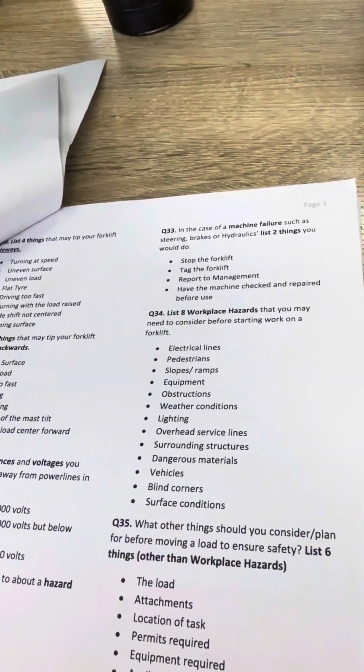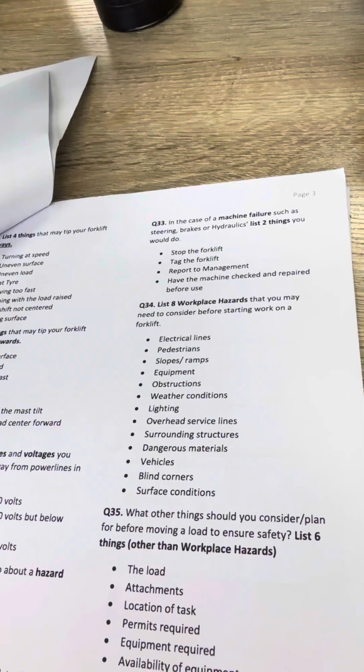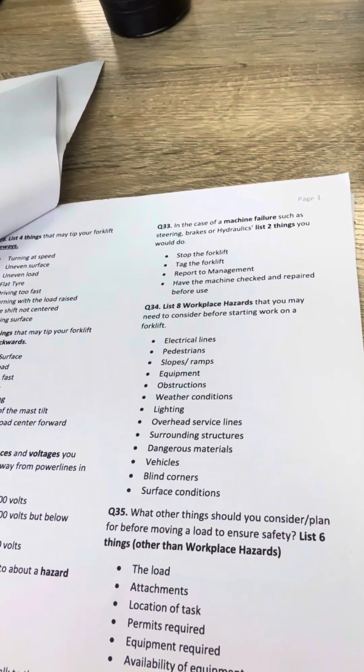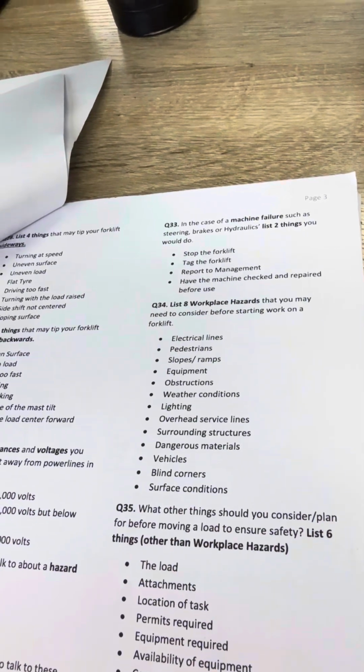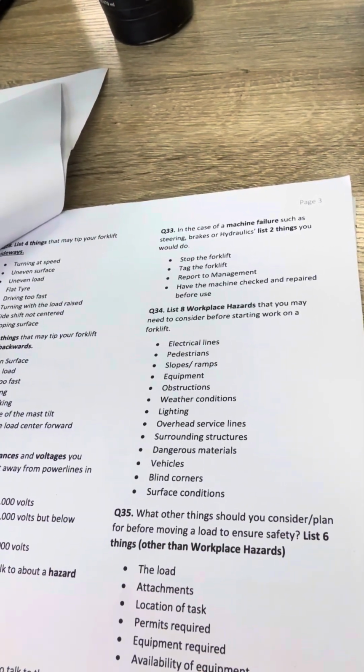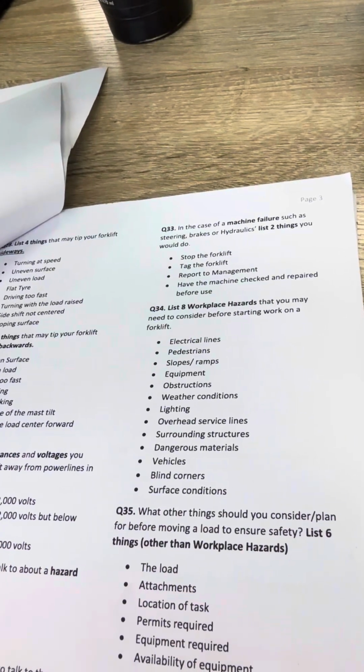1. Stop the forklift. 2. Tag the forklift. 3. Report to management. 4. Have the machine checked and repaired before use. List 8 workplace hazards that you may need to consider before starting work on a forklift.